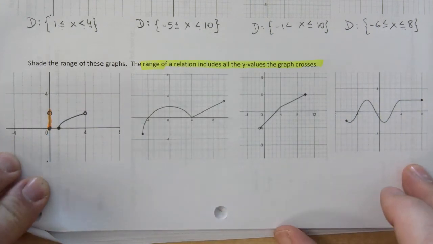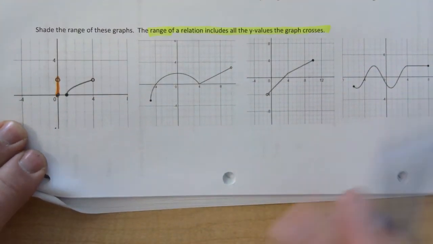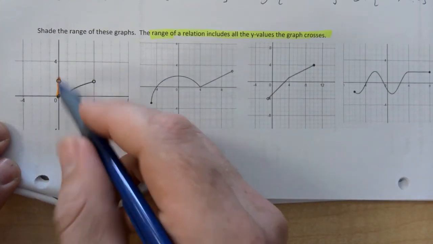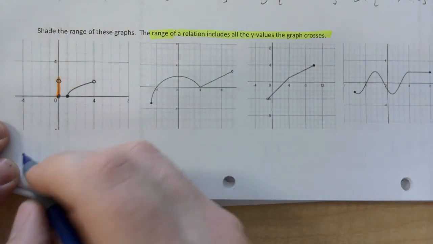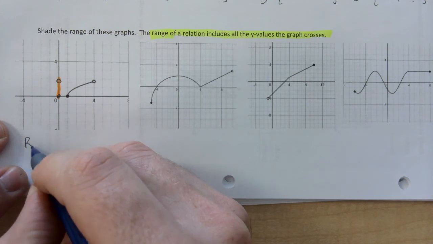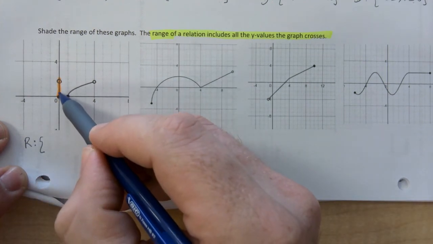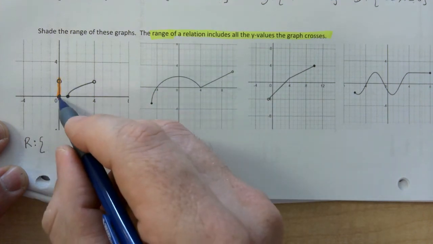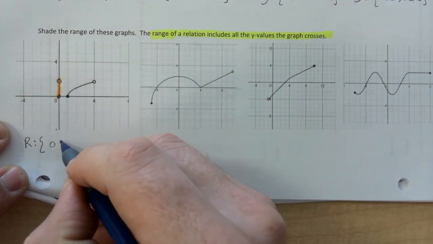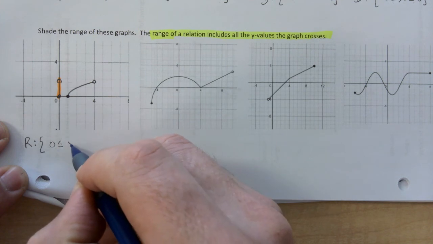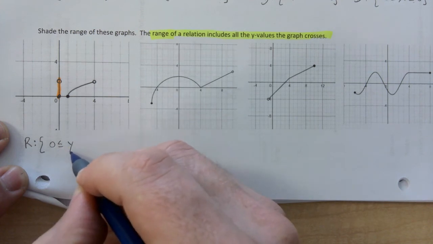This is a little trickier, because we're now looking at a vertical line. So for the range, you always start from the bottom and then go up, okay? 0 is included, and we use y, notice.